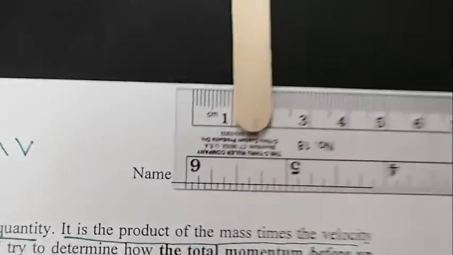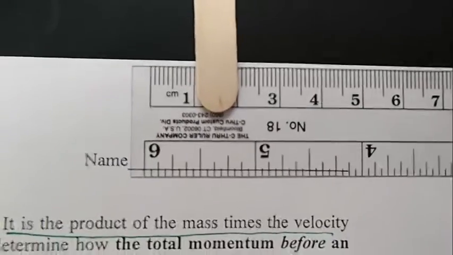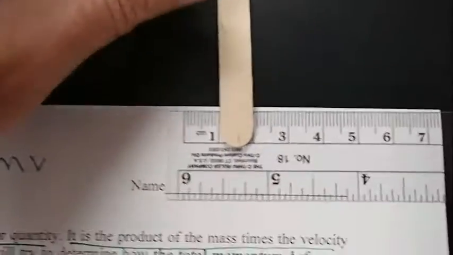Alright, back to the lab itself. We were talking about those popsicle sticks, and if you look at the popsicle stick, it is exactly 1 centimeter in width, and that's going to become important when we look at part 2 of the lab.